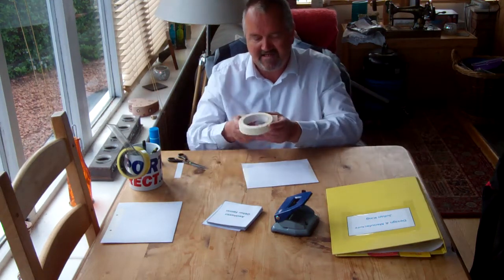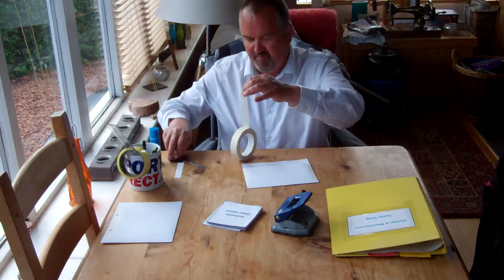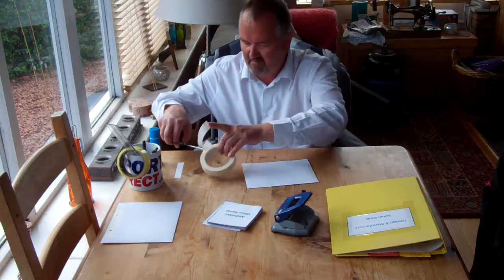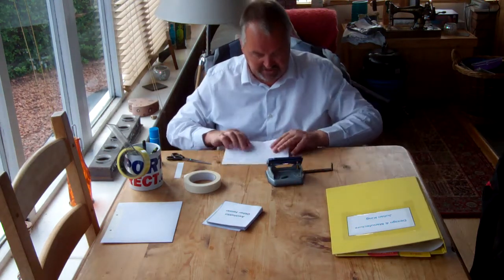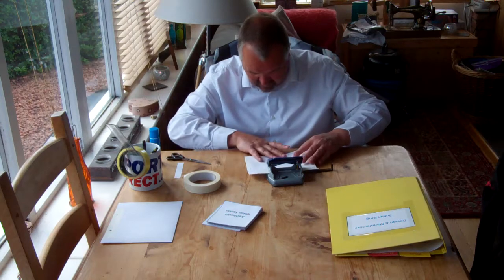Fold it over, and I also find, so that it doesn't rip, put a little bit of tape over the end that you're going to punch. Okay, so there we go. Hole punch, central, and down. Okay, so now you've made yourself a little pocket into which you can pop your flashcards.